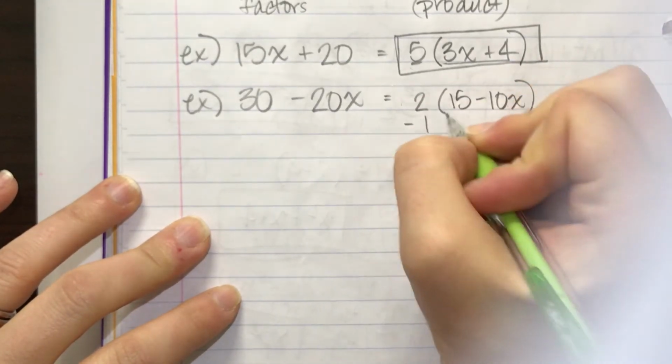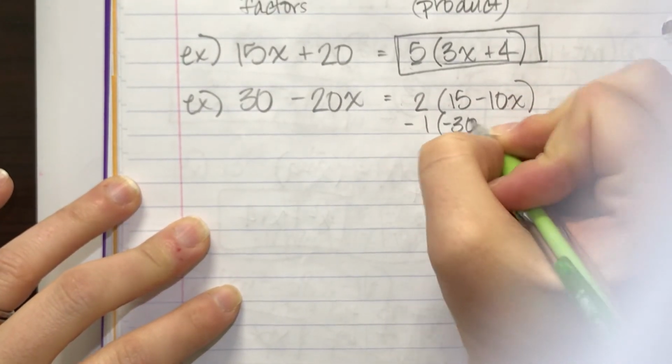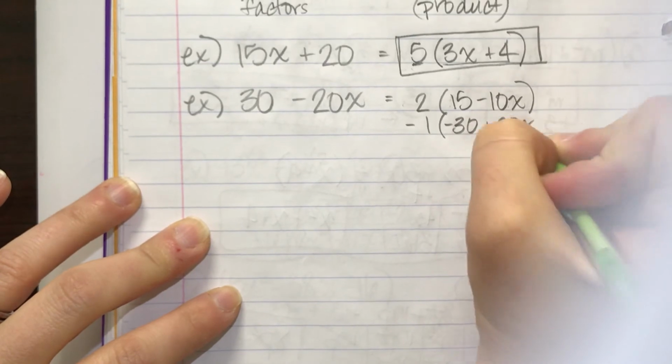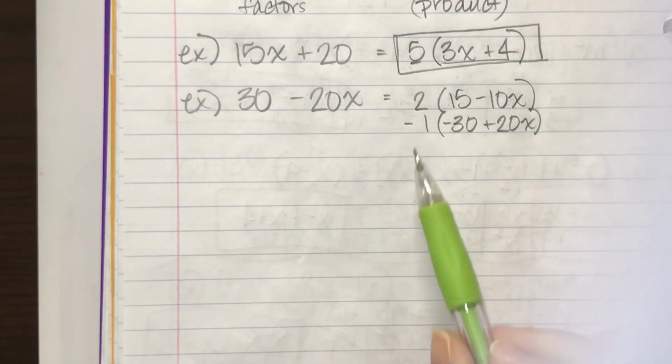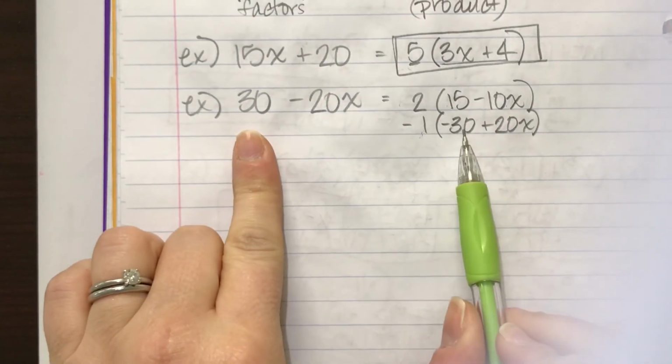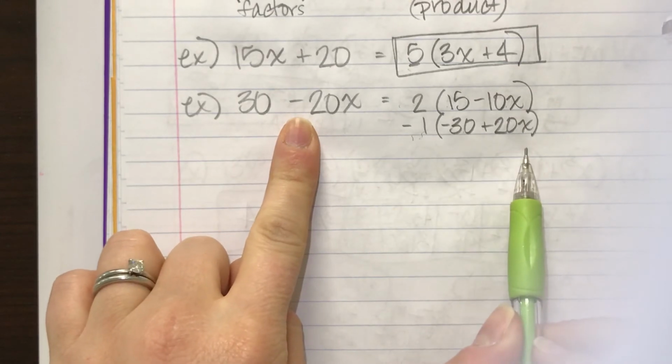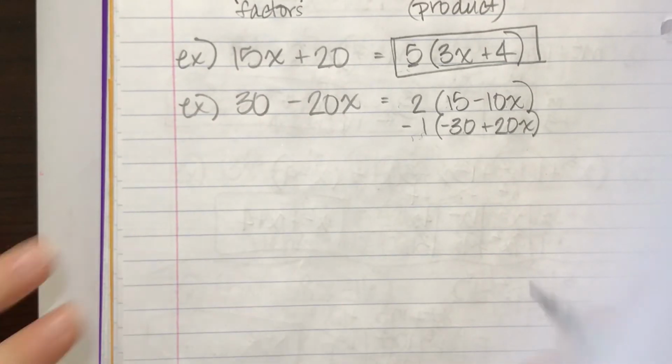Braden, what's another one? Negative 1 parentheses negative 30 plus 20x. So let's distribute. Does that make 30 minus 20x? Yes, it does.